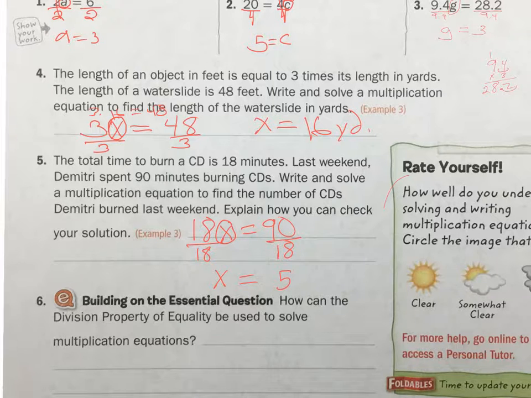So, I want to check this because I want to see if 18 minutes per CD, and he spent 90 minutes burning CDs. So it should be 18 times 5. 18 times 5. That should give me 90 minutes. 8 times 5 is 40. 5 times 1 is 5, plus 4 is 90. 90 minutes. So, yes, x is 5. 5 CDs. Okay?